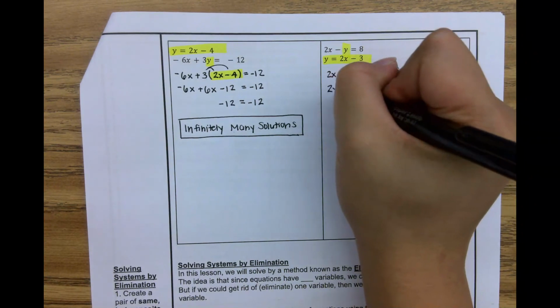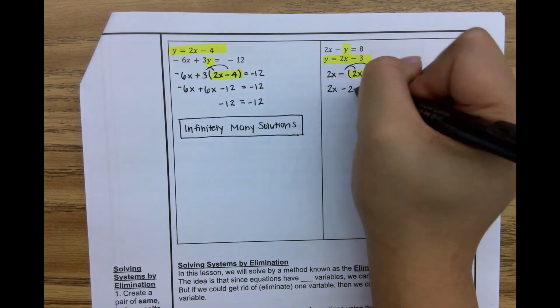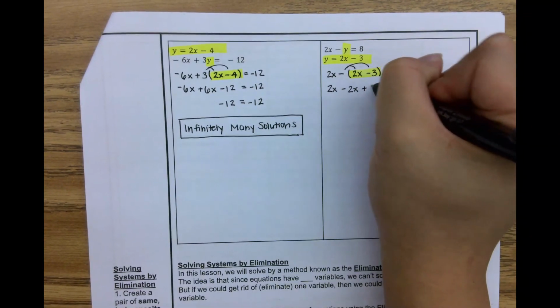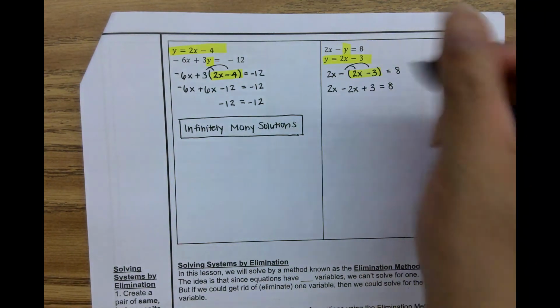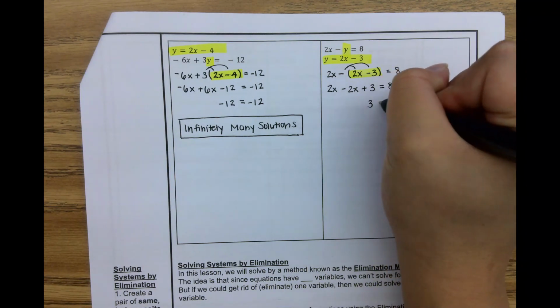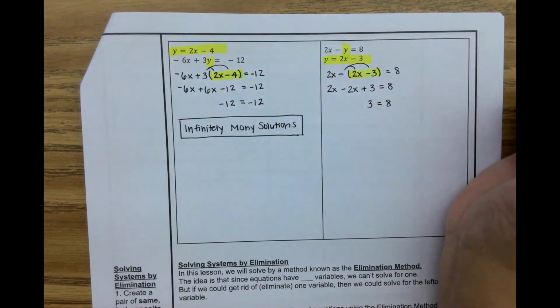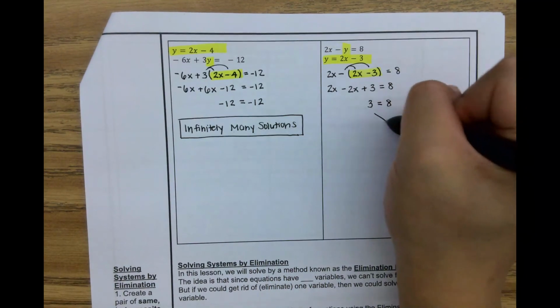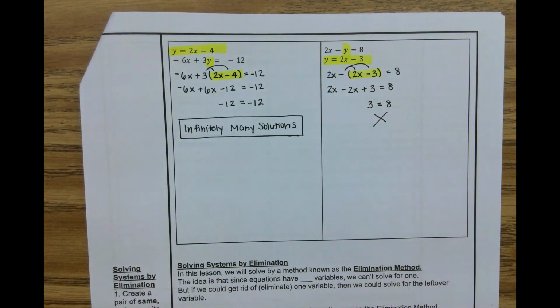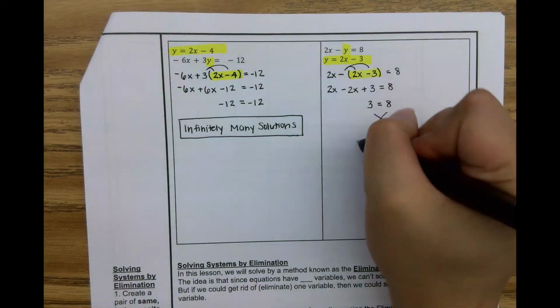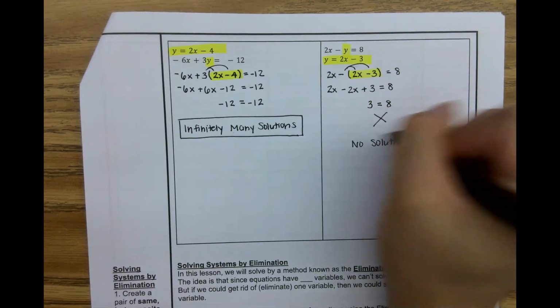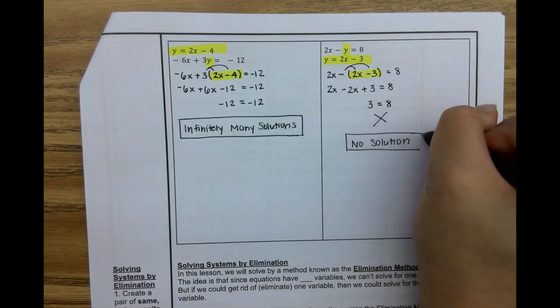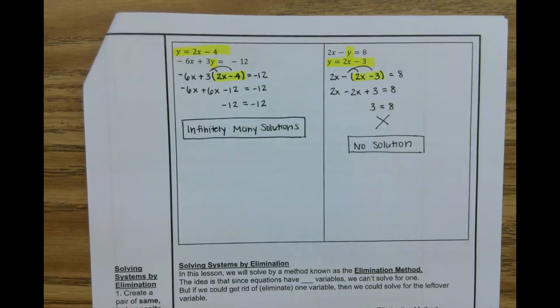So I'm going to distribute. Negative 1 times 2x is negative 2x. Negative 1 times negative 3 is a positive 3. Then I'm going to combine like terms. 2x minus 2x is 0x, so I'm just left with 3 equals 8. This is a false statement. This is not true. And so similarly to when we were solving equations, what this means is that there is no solution. If we were to graph these, we would see that they are parallel lines and that they do not intersect at all.